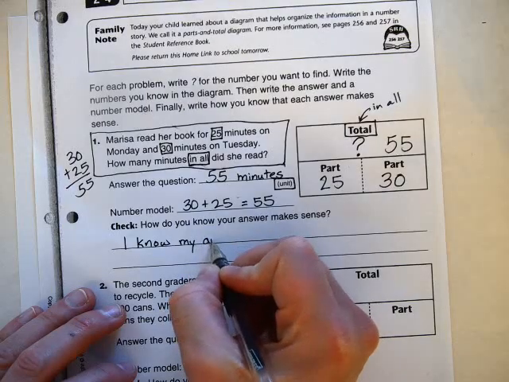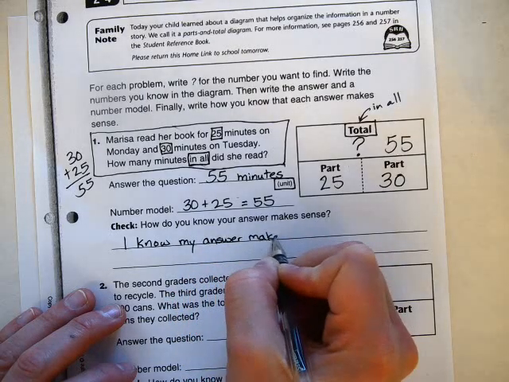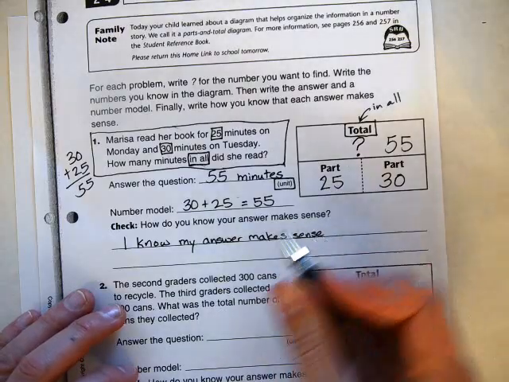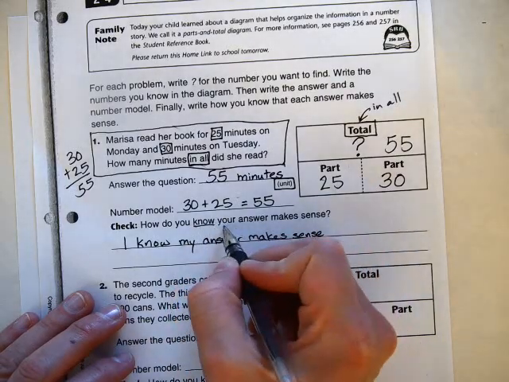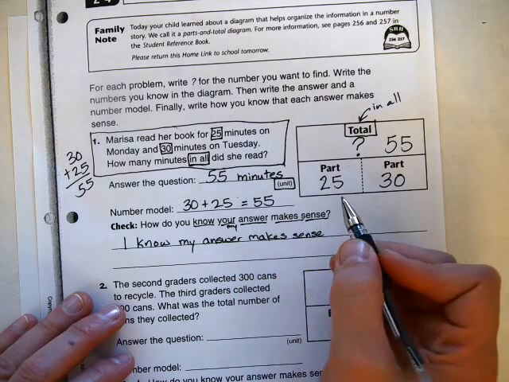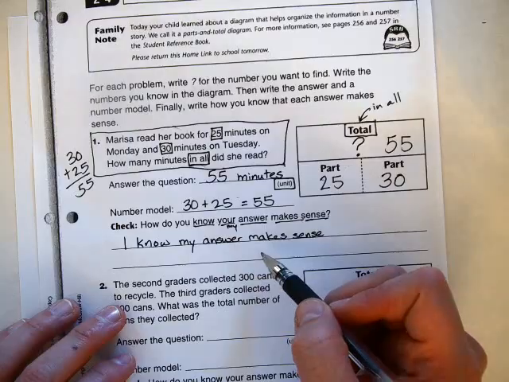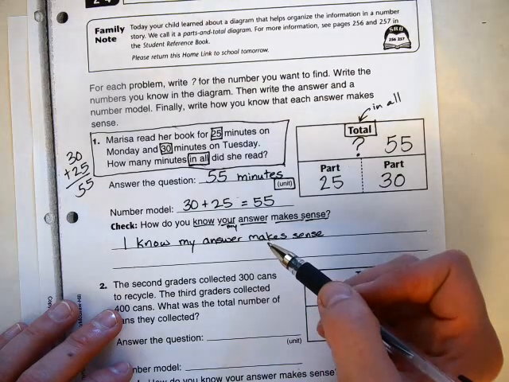I know my answer makes sense. Does this look familiar to you guys? Does this look like anything we've worked on recently? Look at this. No, and then we changed your to my, because I'm talking about me. Answer makes sense. Write what we read in the question in our answer. Does that look familiar to you? Thumbs up, thumbs sideways, or thumbs down? Good. Most of you it looks very familiar.